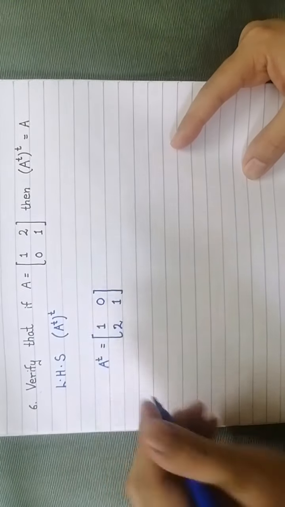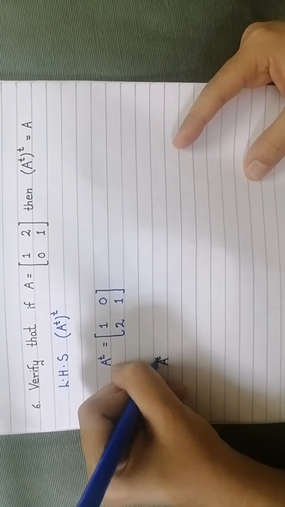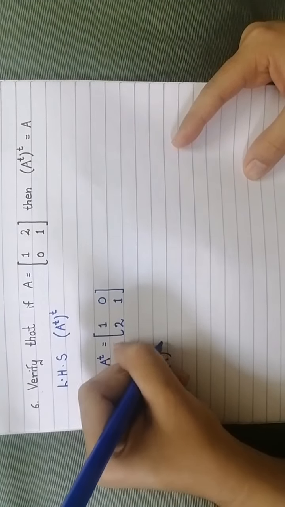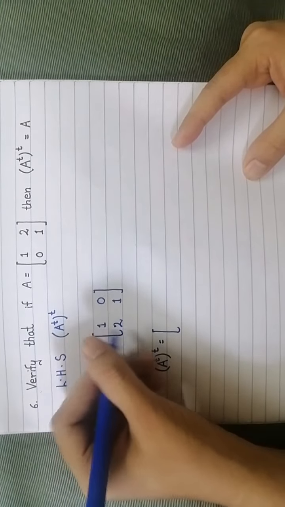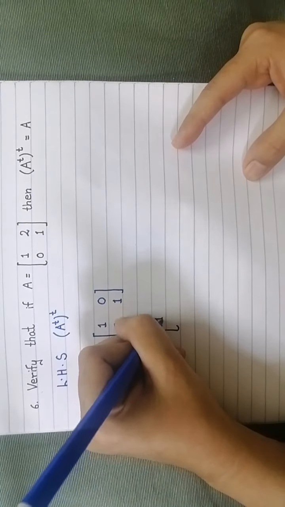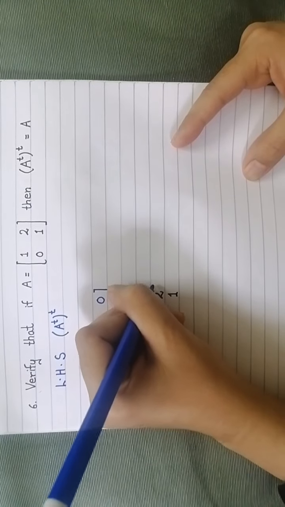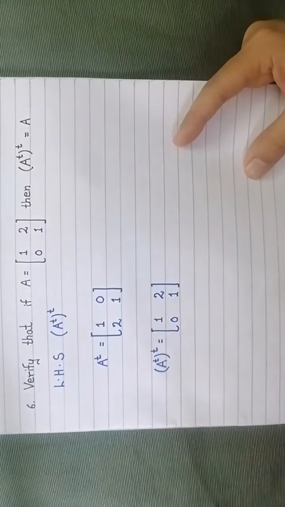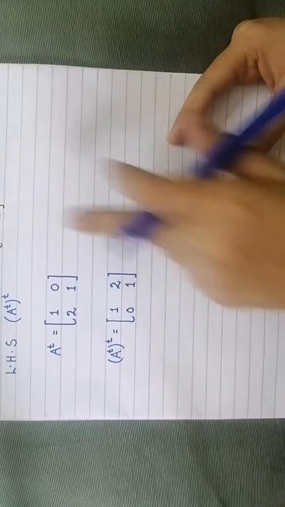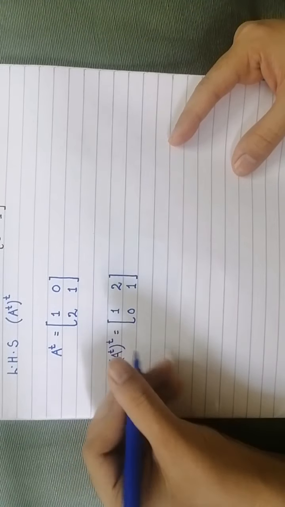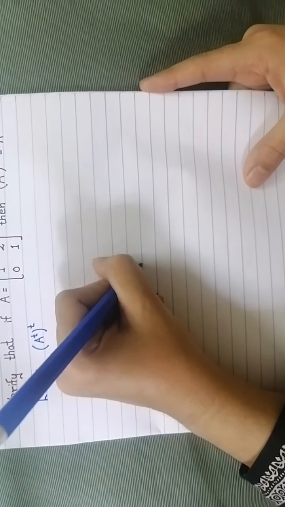Now again we have to take its transpose. Now again change the rows into columns. We will change this column into row. What will we get here? 1, 2, and here 0, 1. Now what do we have next? We have to see what is A. A is equal to A. Can you see here?